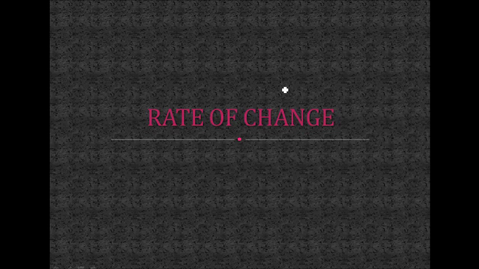Welcome. Rate of change. This is regarding how a particular quantity changes with another quantity. For example, how the distance changes with time, how the amount of a drug changes in the blood with time, and the rate at which these changes occur is what we are going to deal with, and calculus is going to help us on this.